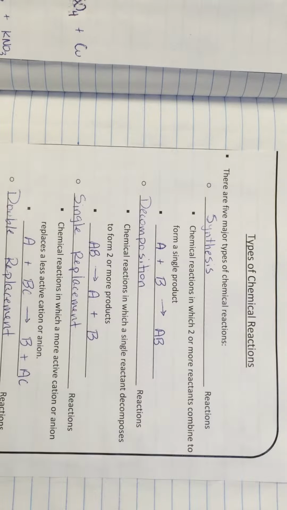So let's start with the first type, which is a synthesis reaction. As you might have inferred from the word synthesis, a synthesis reaction is a chemical reaction in which 2 or more reactants combine to form a single product. This is going to come in the general form A plus B produces AB, where both A and B are either an element or a compound, and they combine to produce a larger compound.